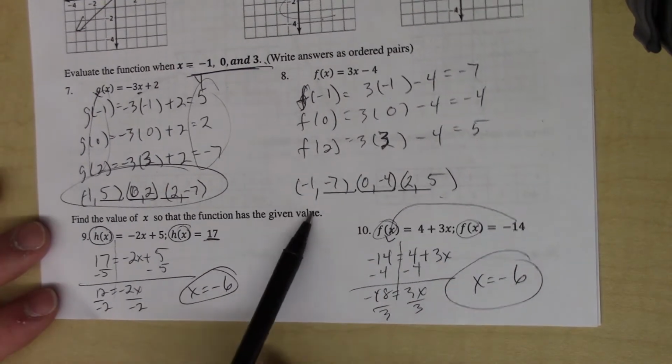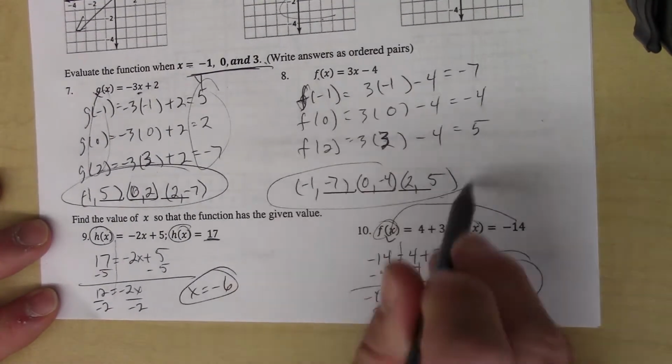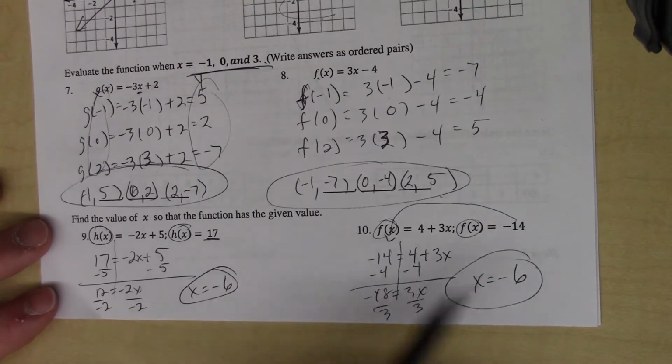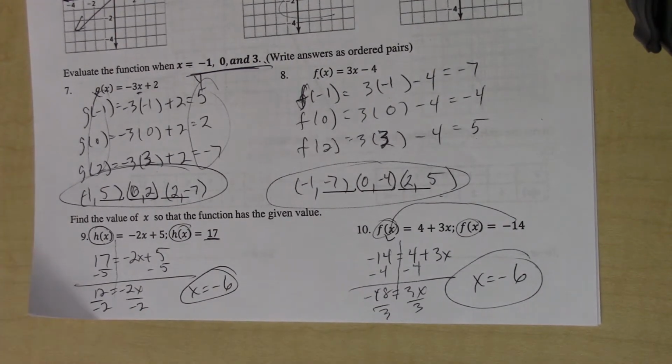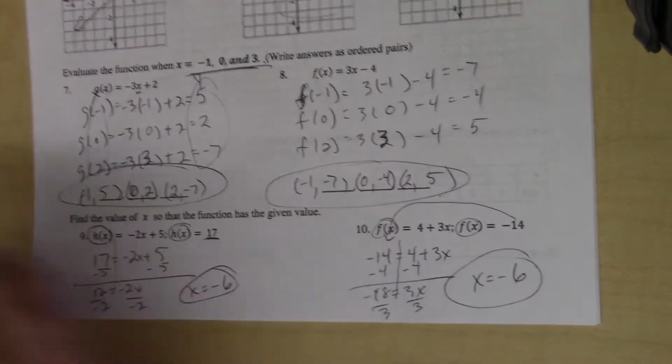I didn't even ask you to write it as an ordered pair, so you don't need to leave your answers like we did on those problems there. You just needed to find x. And it is not always negative 6. It just happened to work out on those two problems. Okay? All right, next page.